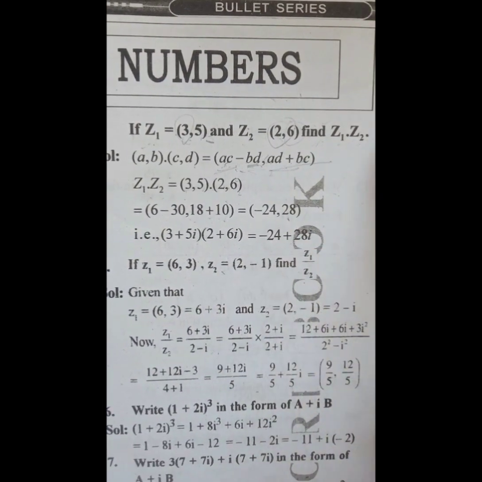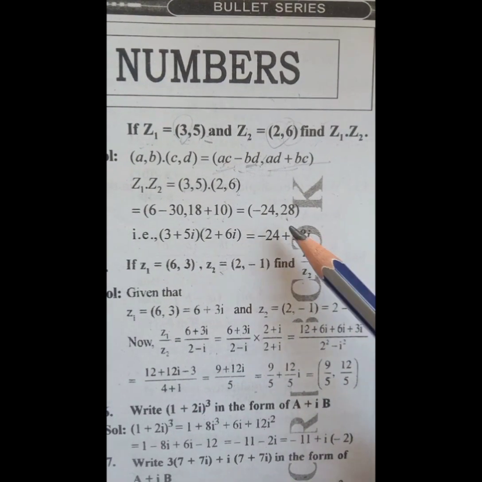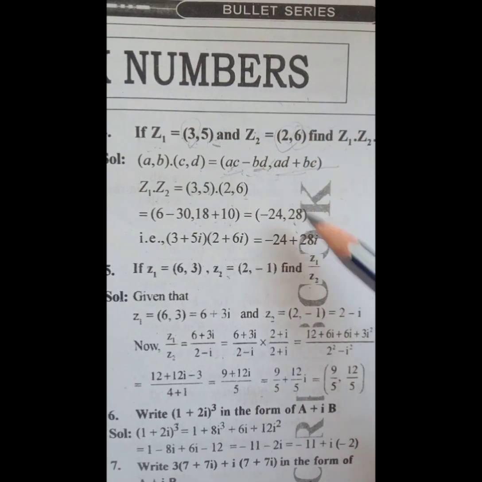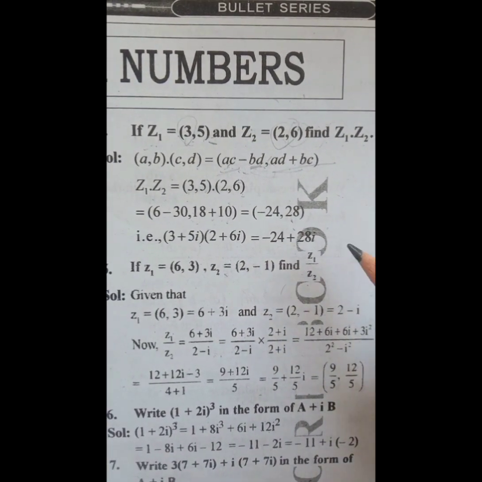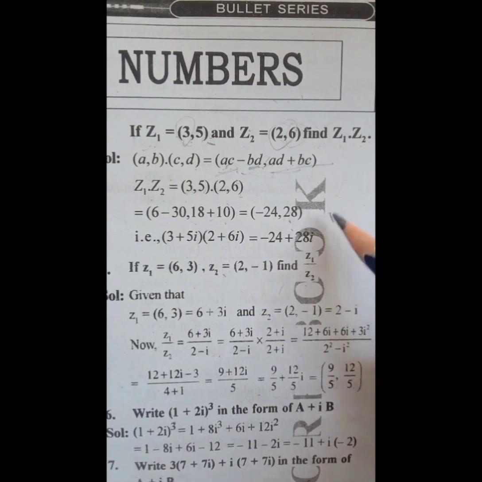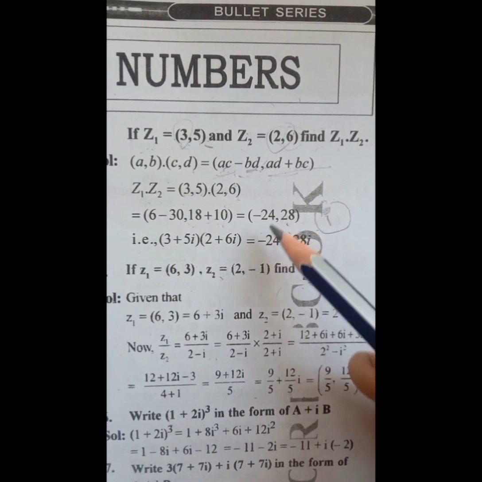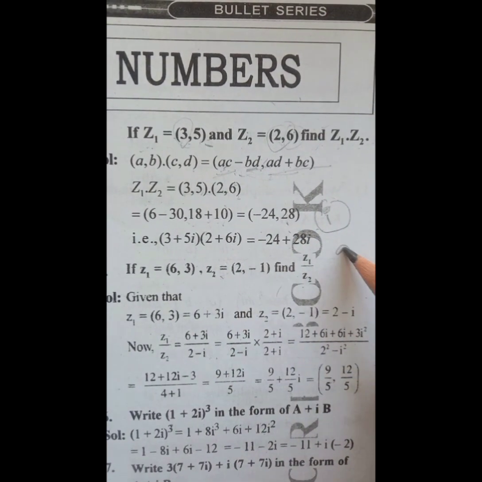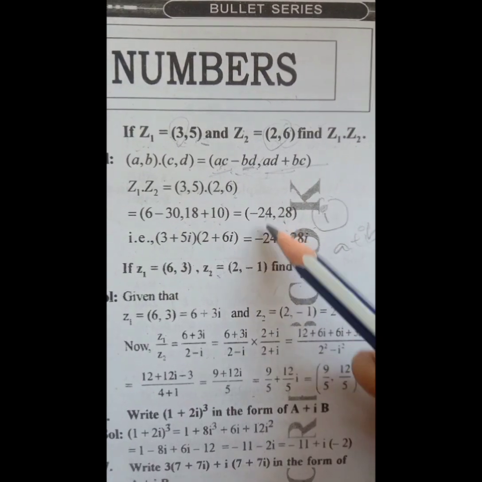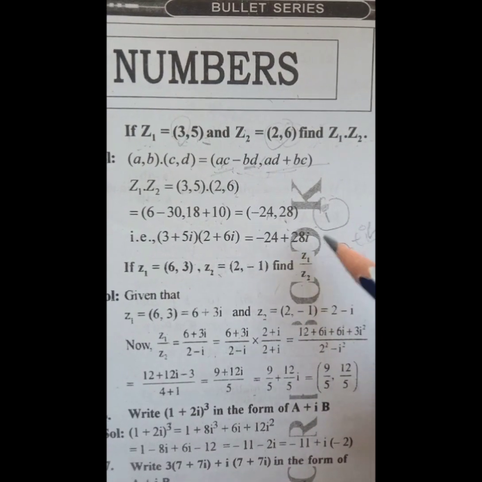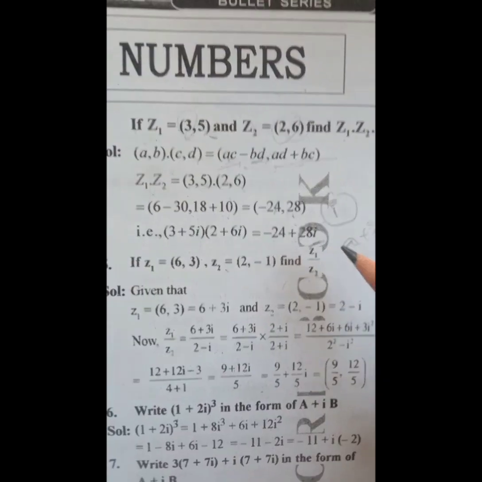For converting to complex numbers, adding the imaginary value for the given answer. The answer is a plus ib as minus 24 plus 28i. i is the imaginary part.